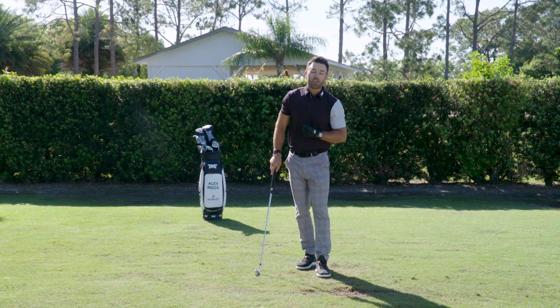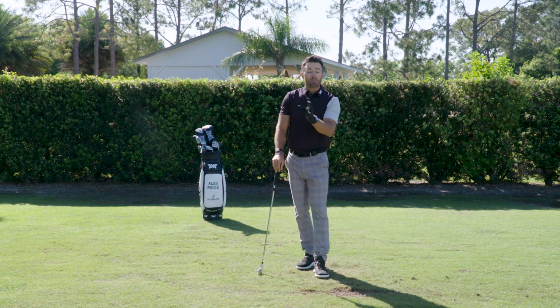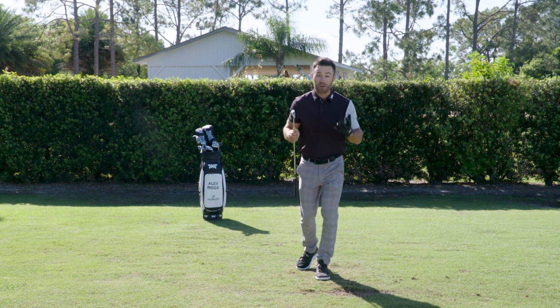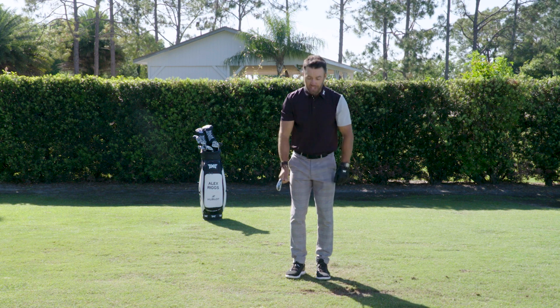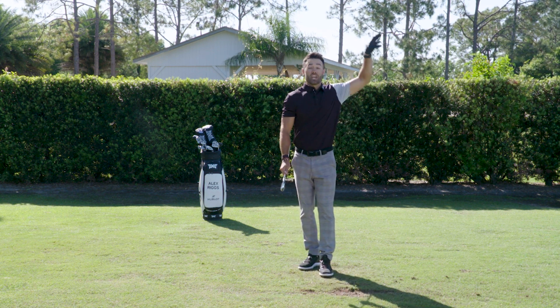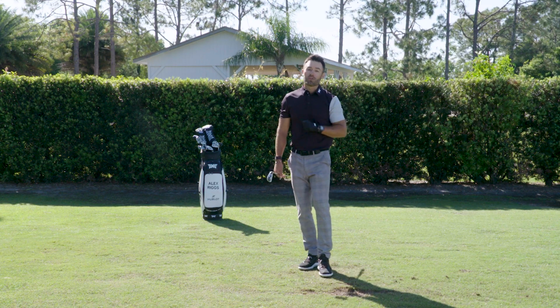So make sure that you practice manipulating ball position. I want golfers to make sure that they have ownership over their ball striking anywhere within their stance. Practice moving ball position around, practice changing your trajectory, and you will be a more evolved player.